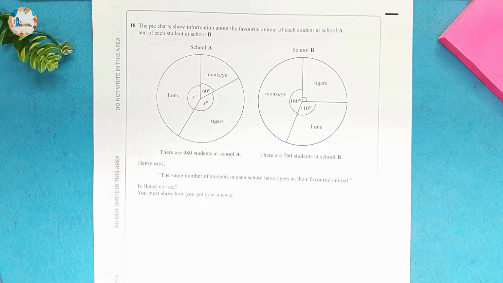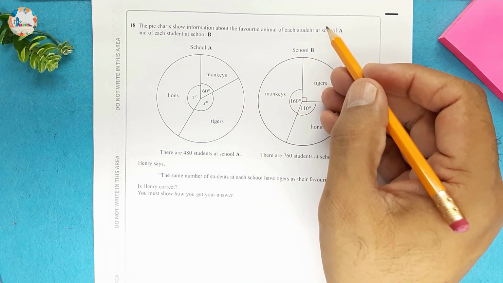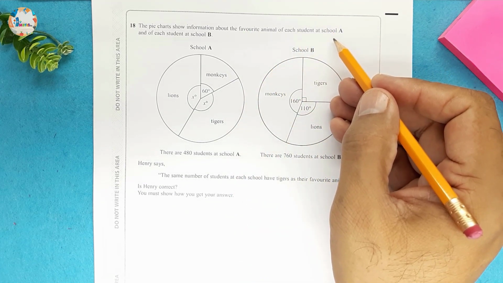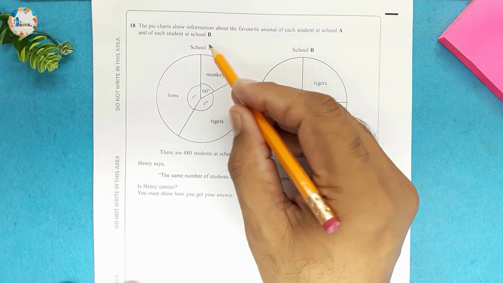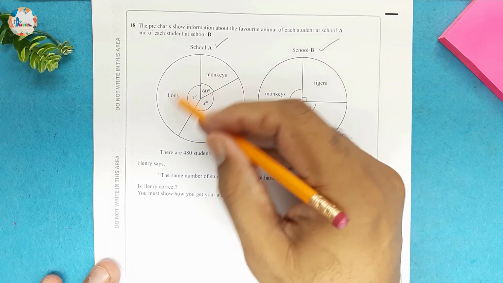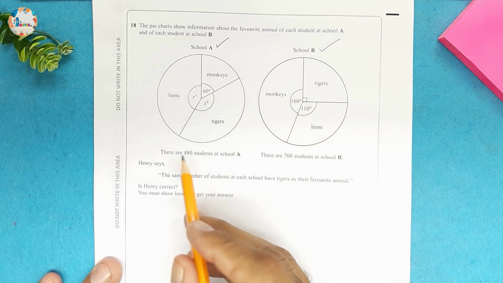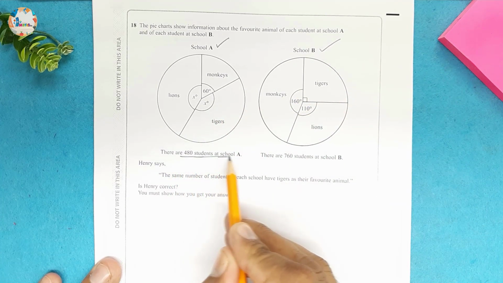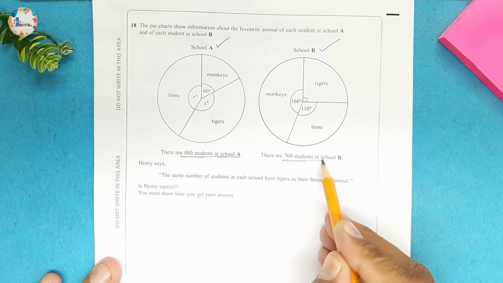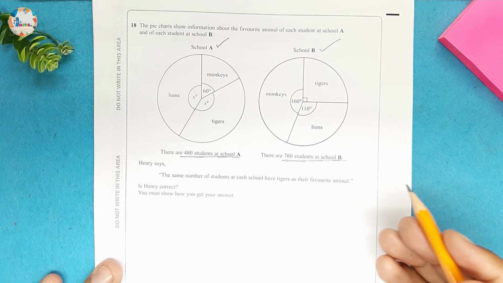Question number 18. The pie charts show information about the favorite animal of each student at schools A and B. This is school A, school B. And these are the angles provided. So there are 480 students at school A. There are 760 students at school B.